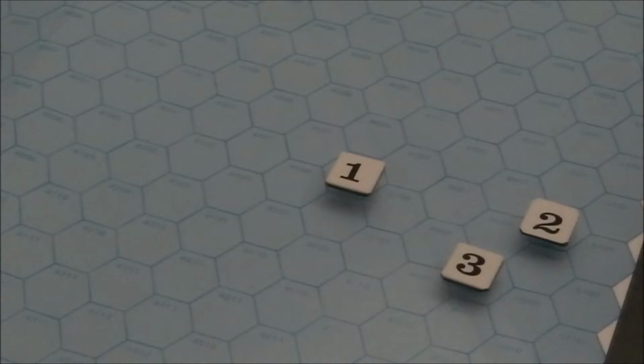There's some kind of rule here for decoying. If a hex containing opposing surface ships also contains at least as many friendly surface ships and or submarines, the hex is not counted as opposing occupied for the purpose of stopping the movement of later units and so forth. So I guess if both sides have the same number of ships, you don't have to stop in the hex.